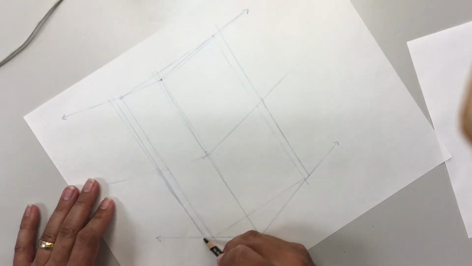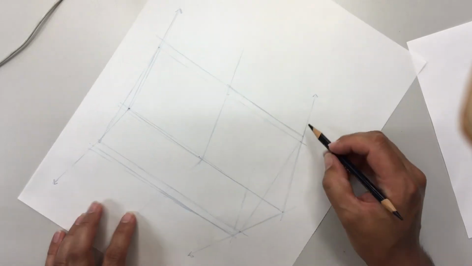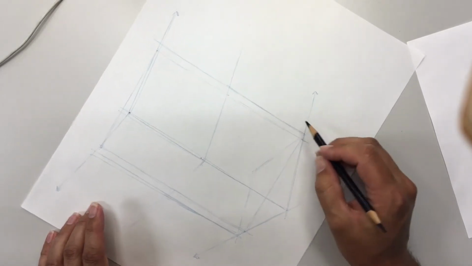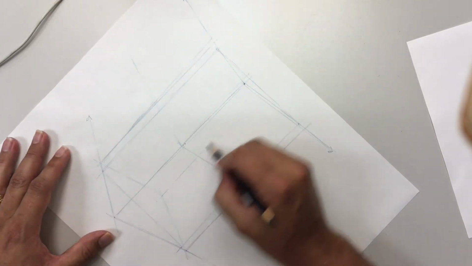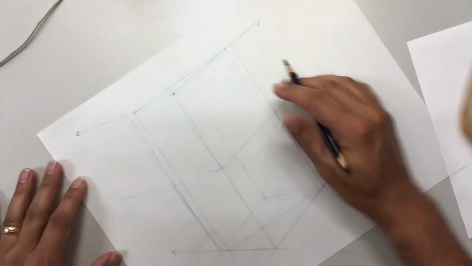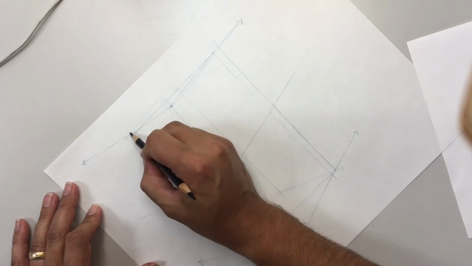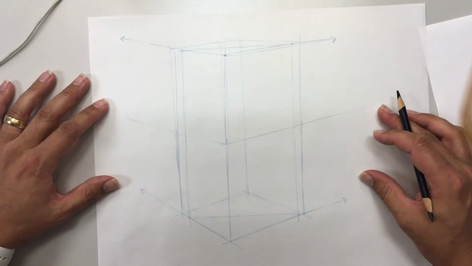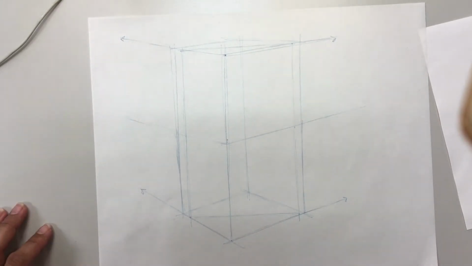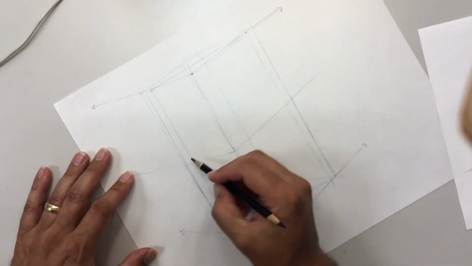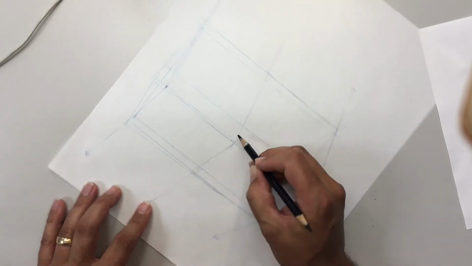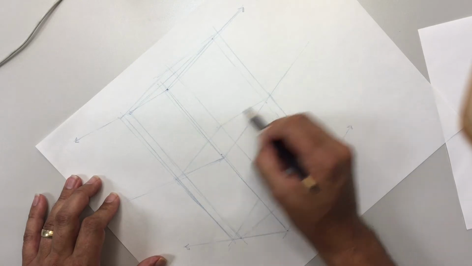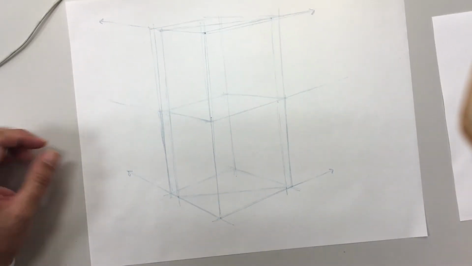I do also want to go ahead and complete my rectangle, so these lines that are invisible back here, I want to go ahead and complete those. And so there's my basic setup. I do also want to, let me correct that a little bit. I'm going to go ahead and put in the back edges of the bottom cube.